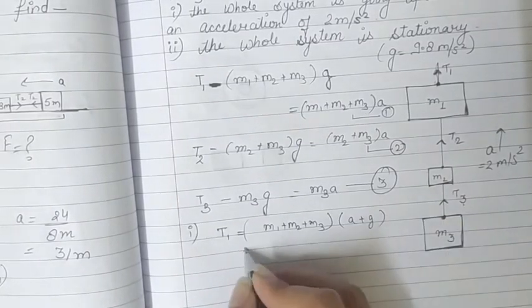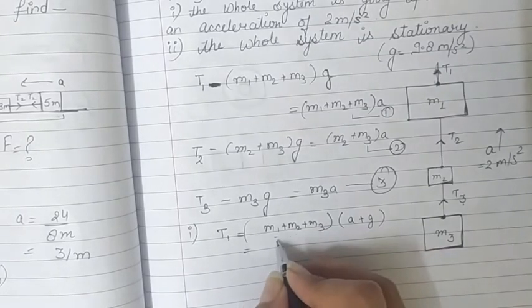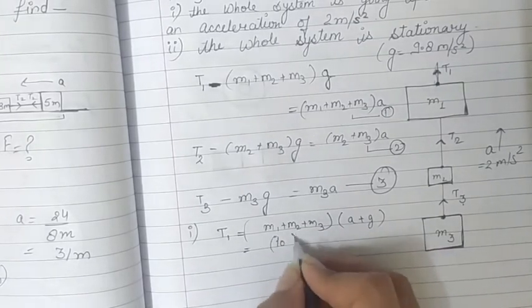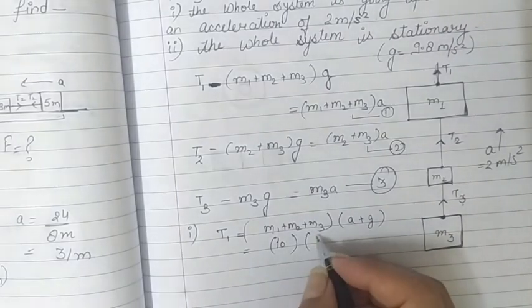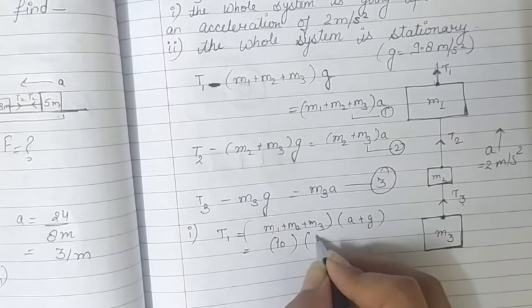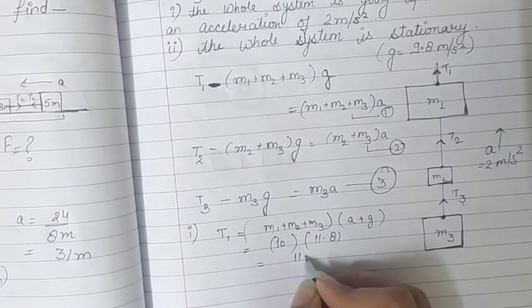Now m1 + m2 + m3 is 5 + 2 + 3, that means it is 10, and a + g is 2 + 9.8, so it will be 11.8, and the answer that we get for T1 is 118 Newton.